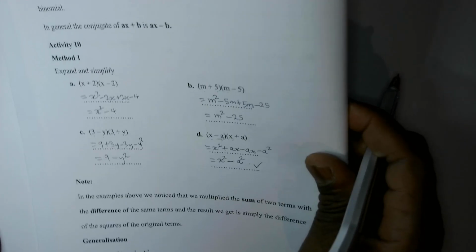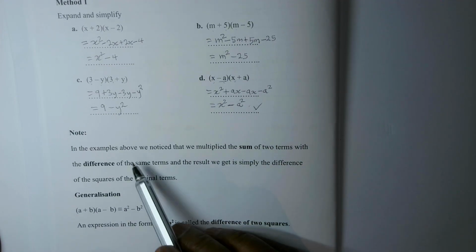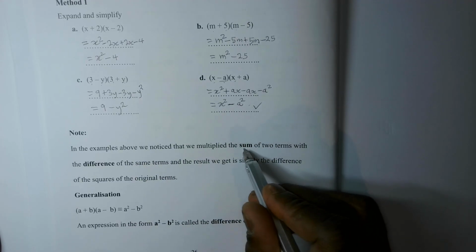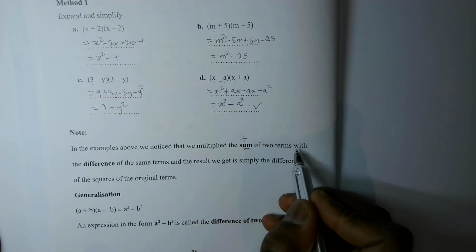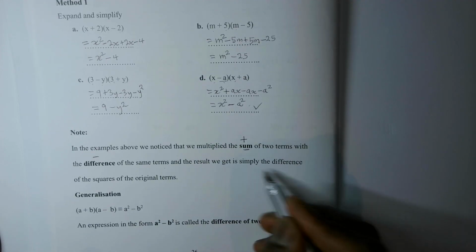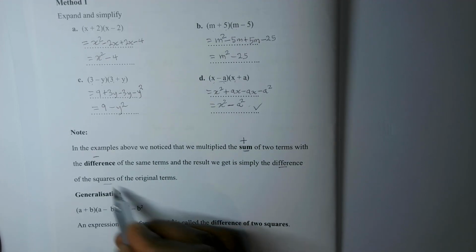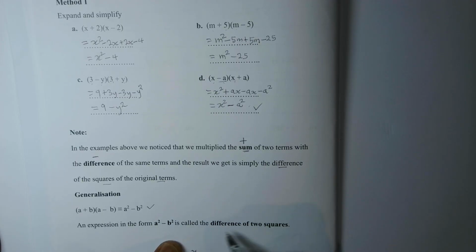In general, I'll read this out so it's easy for you to follow. We say that in the examples above, we notice that we multiply the sum of two terms with the difference. So sum is basically add, of two terms, with the difference, take away, of the same terms. And the result we get is simply the difference of the squares of the original terms. That is what is represented algebraically here. Bracket a add b times the conjugate a minus b should give you a squared minus b squared, which is the identity. So an expression in the form a squared minus b squared is called the difference of two squares.